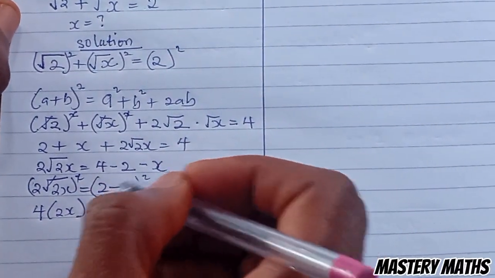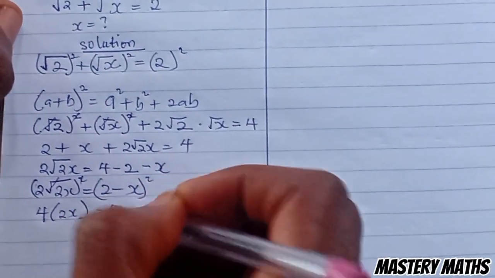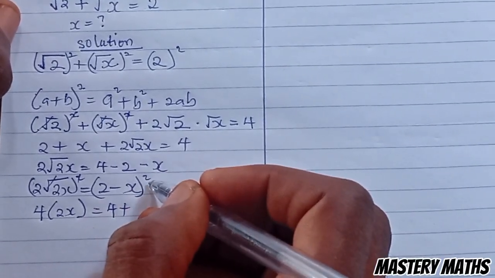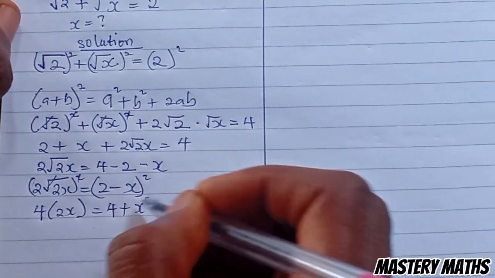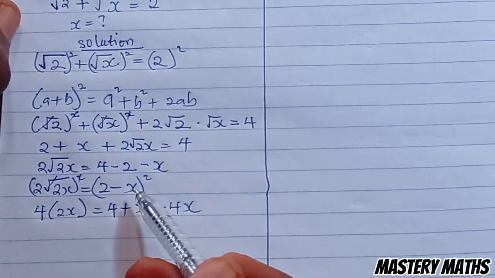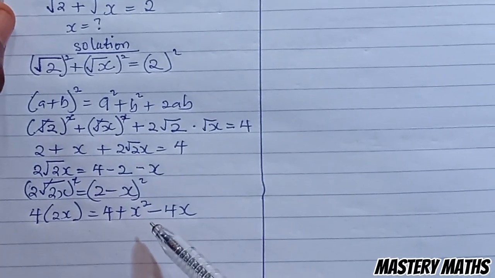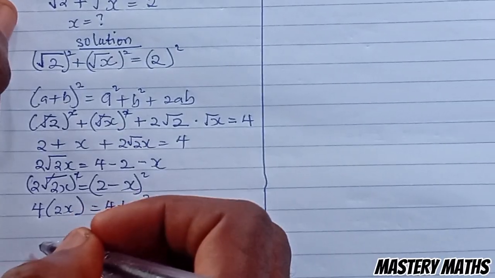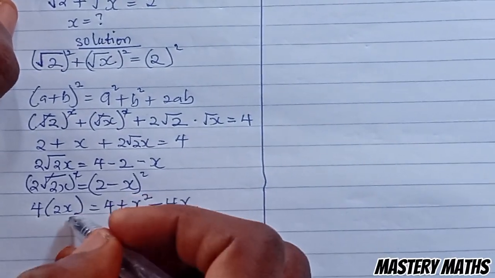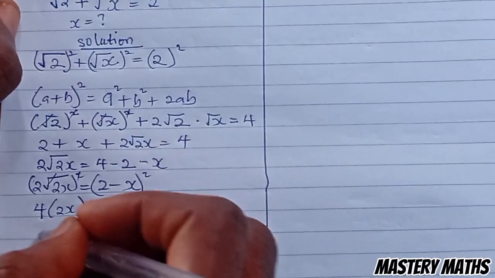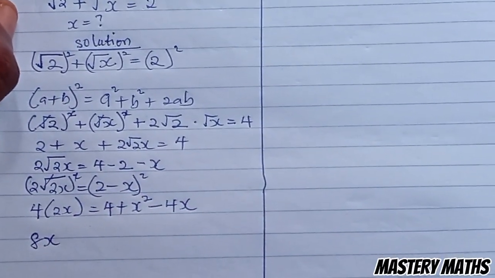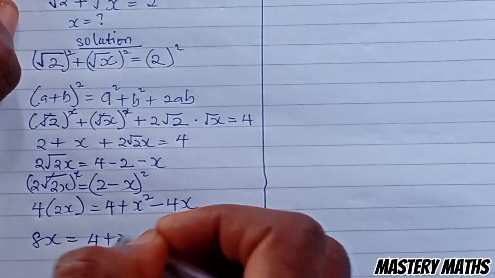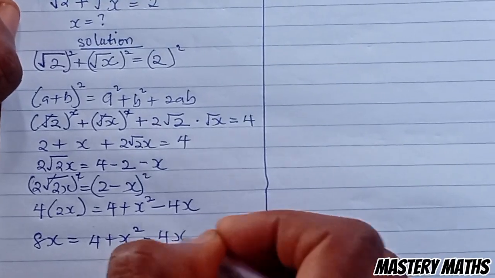Now, equal to 2 times this will give us 4. 2 raised to the power of 2 will give us 4, plus x raised to the power of 2 gives us x squared, minus 4x. When you expand this, it's going to give us this particular one you are seeing here. Then after that, what should be the next thing? Now we are going to multiply 4 times 2x, which will give us 8x. Now, 8x equals 4 plus x squared minus 4x.